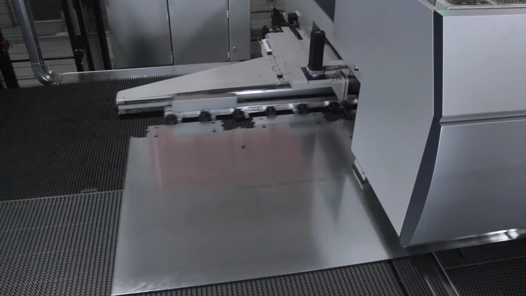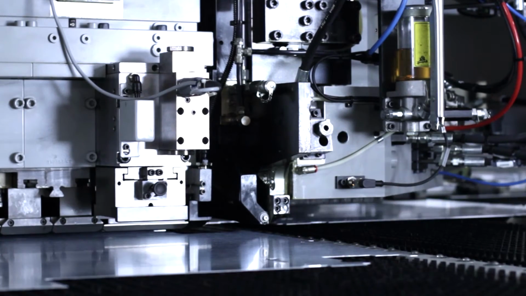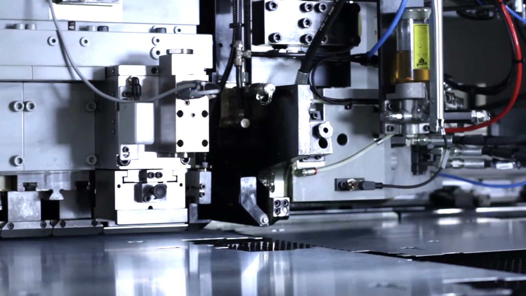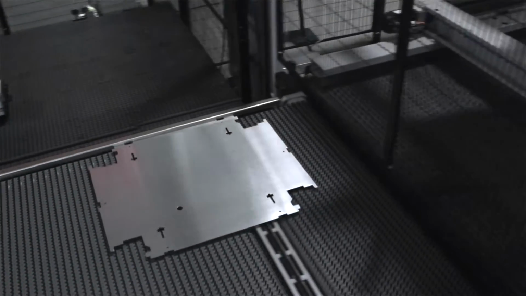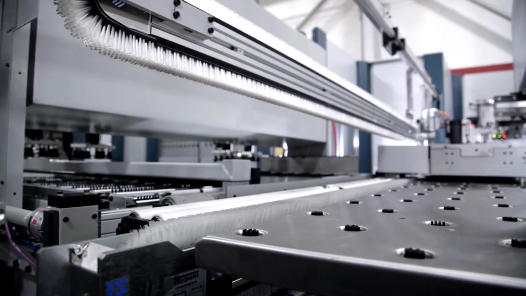Punching continues until the first part in the nest is ready for release. The sheet is positioned under the right angle shear and the part is cut away from the nest. At this point, it travels out of the S4 work center via the exit conveyor. Upon exiting the machine, the part can be picked up with a stacking device and placed onto a table or continue downstream to the P4 work center.